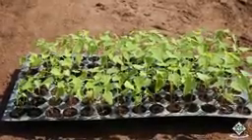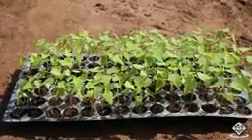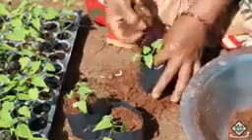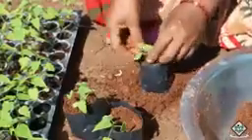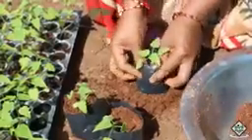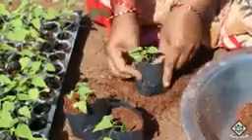As the seeds germinate, seedlings emerge from the cocoa peat. Due care is taken to avoid damping off of the newly germinated and young seedlings by shifting them to other poly bags and changing the cocoa peat.